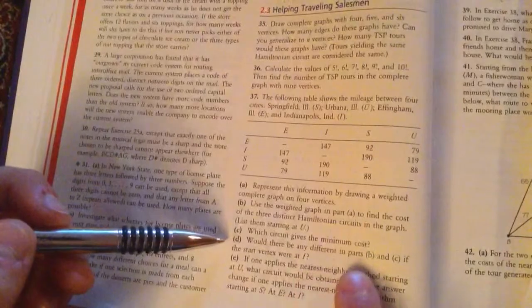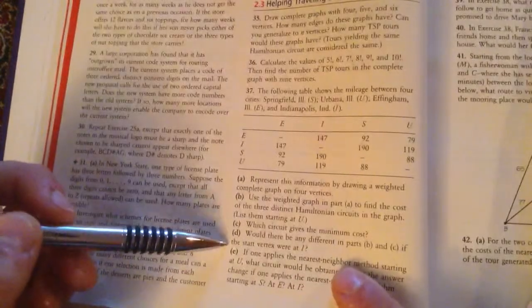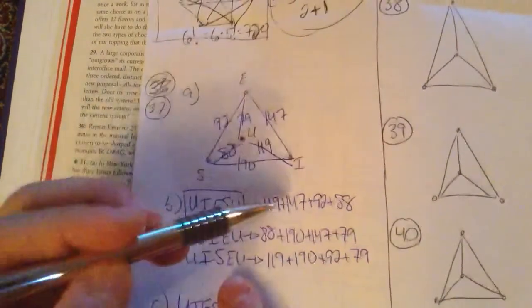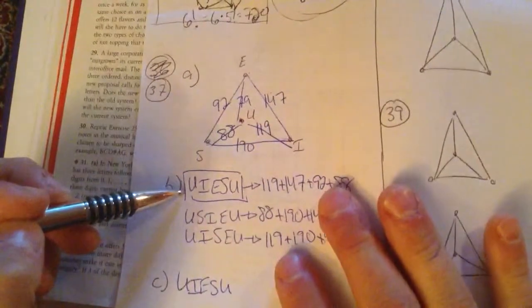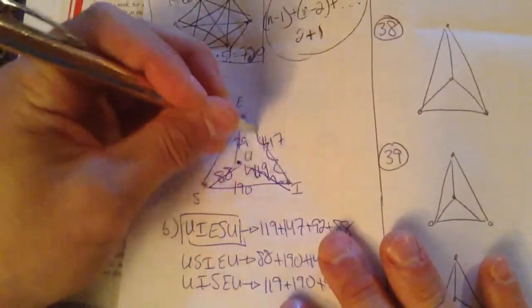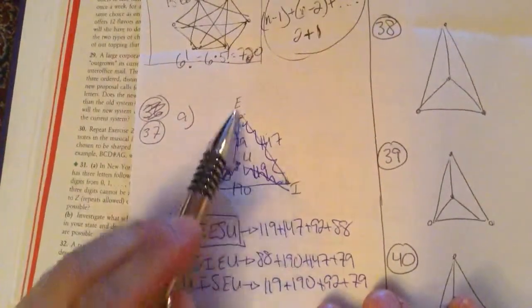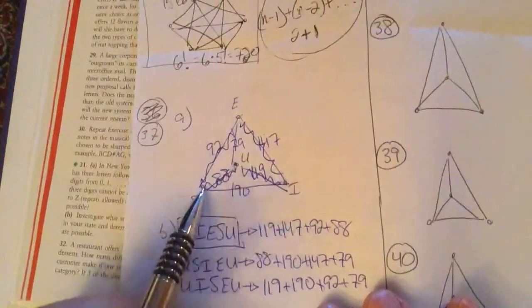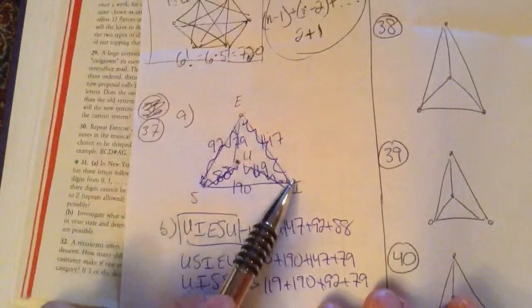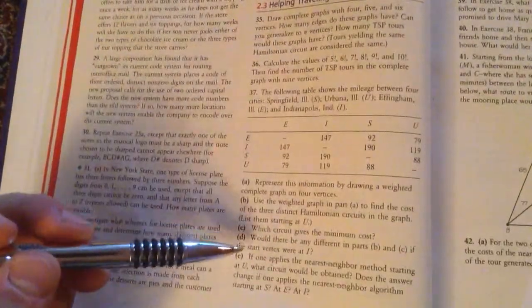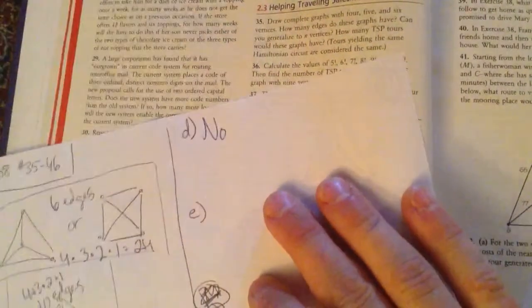Part D. Would there be any difference in parts B and C if we start at vertex I? Here's the idea. If this is, and I'm assuming that I'm right by inspection, I would have to add these up to know this is the optimal tour. If that's the optimal tour, UIESU, then if you're starting at I, the tour doesn't change. IESUI. Or IUSEI. It doesn't matter. Either direction you go, it doesn't matter where I start. I could start at E and do the same tour. Nothing changes. So, part D, would there be any different answers if we start at I? No. The answers would be the exact same.